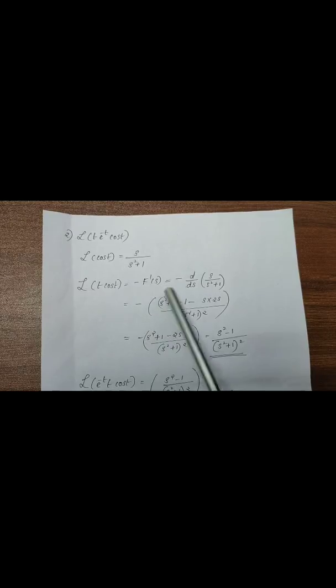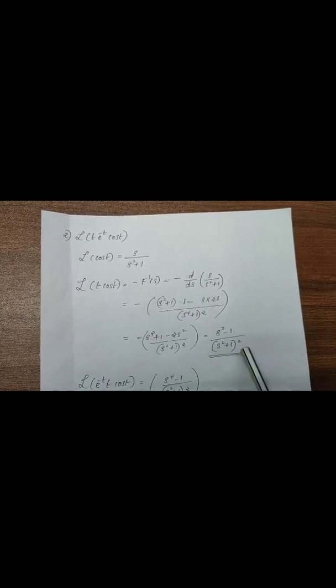Therefore, it becomes minus d by ds of s by s square plus 1. The derivative is with respect to s. Therefore, use the quotient rule: denominator into derivative of numerator minus numerator into derivative of denominator, divided by denominator square. By simplifying the terms, the answer will be s square minus 1 divided by s square plus 1 the whole square.